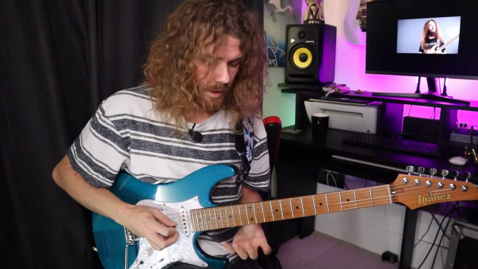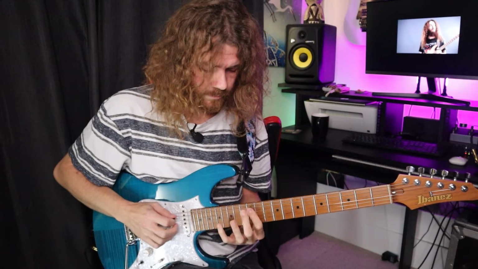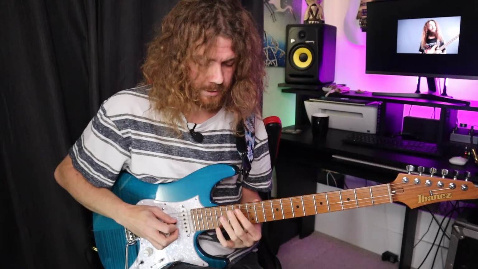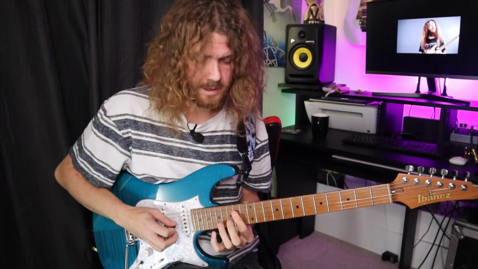So here we have 12, 15 on the low E, 14 on the A, and then 12, 14 on the D. But what we're going to do here, we're going to slide up to 14 on the D, then we're going to be into the octave of that same shape.